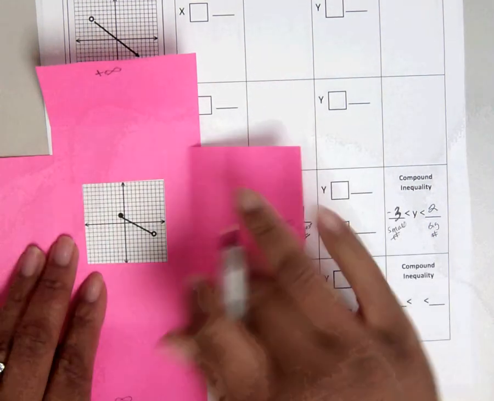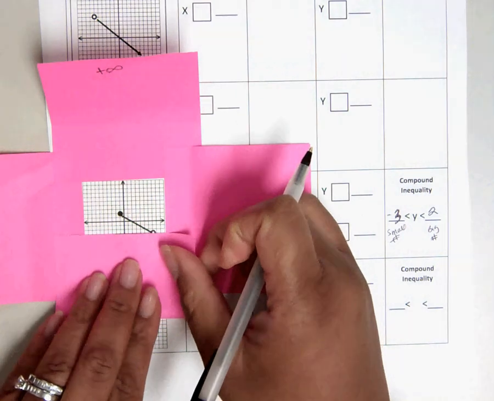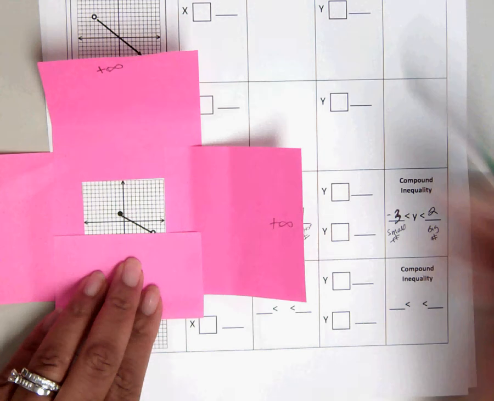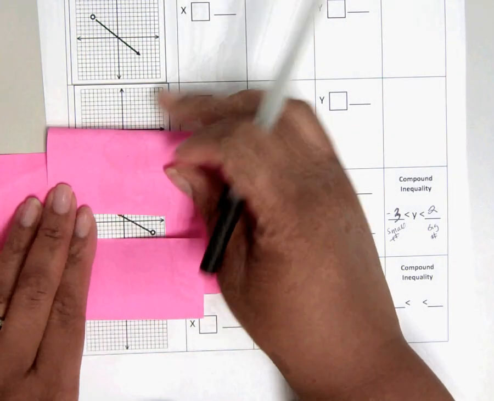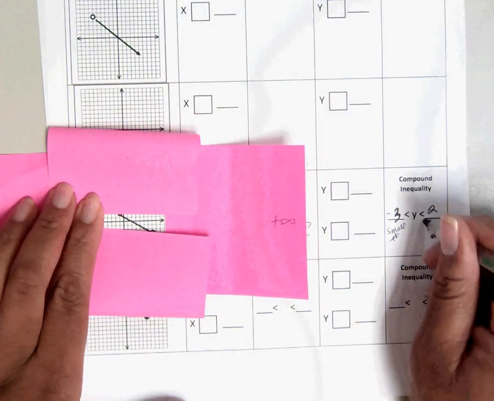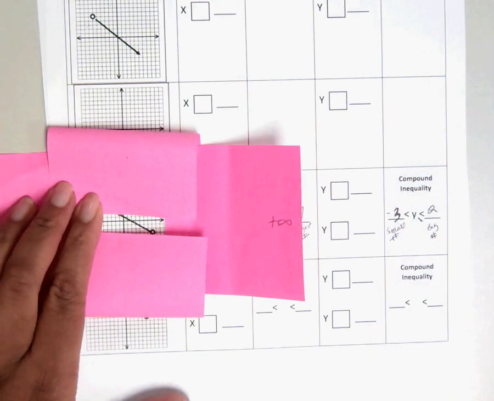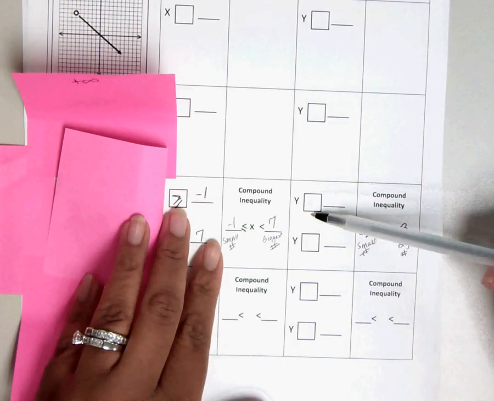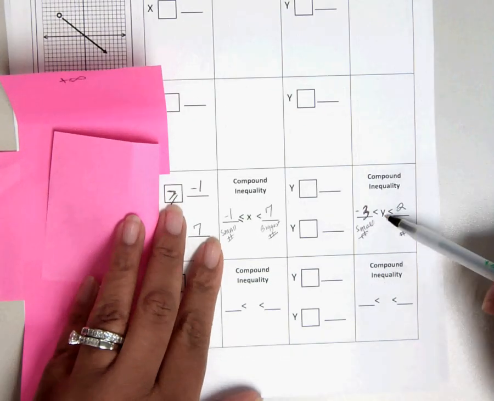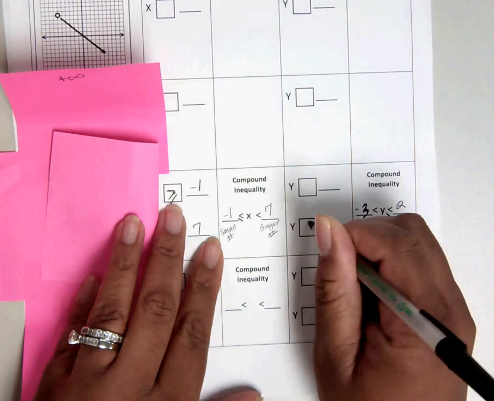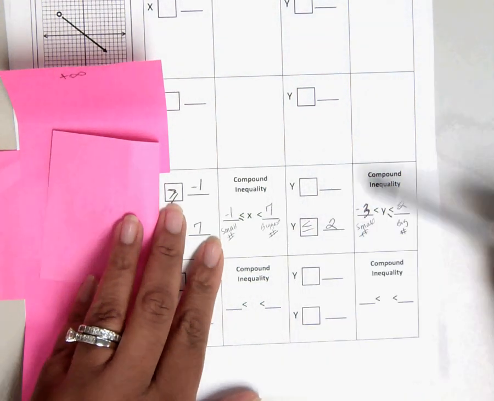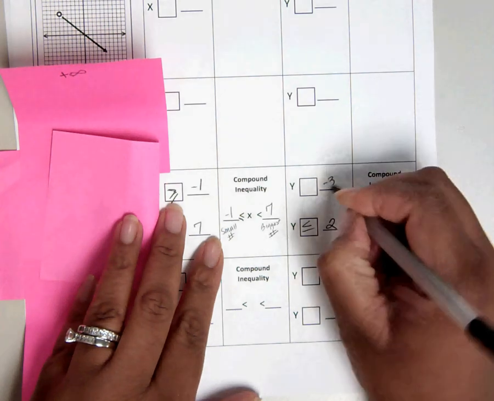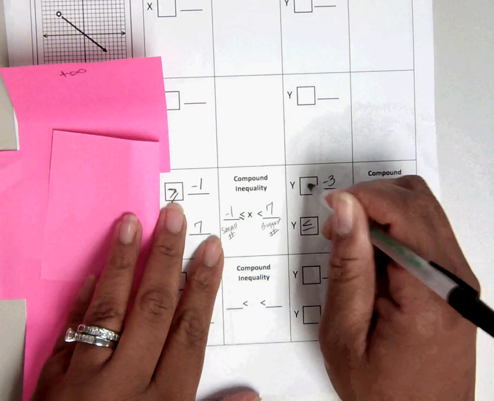Now let's go back and look at if it's shaded or not. At -3, it's open, so I do not need a line here. For +2, it is closed, so I do need a line. Now, how do I go ahead and write this into pieces? Well, the y came first, so y is less than or equal to 2. But on this one, the y didn't come first. So when I put -3 here, I have to flip that sign the other way.